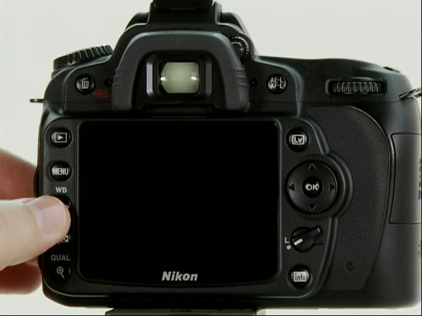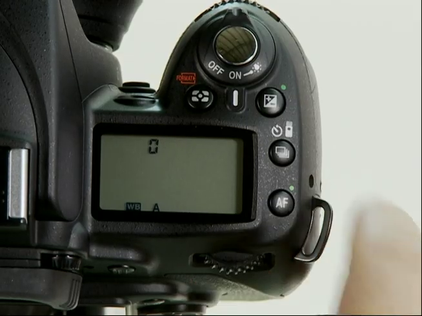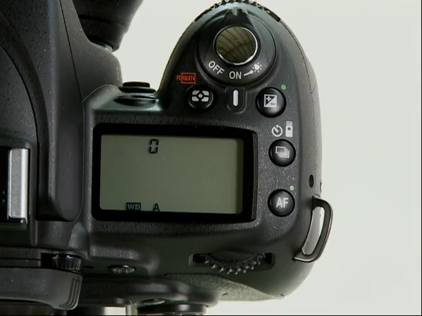Here are some of your options. To access the white balance settings, press and hold the WB button and rotate the main command dial to select the white balance setting that is most appropriate for your situation. In the auto white balance mode, represented by the A, the camera will automatically set the white balance for you.